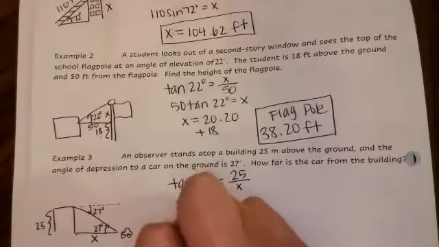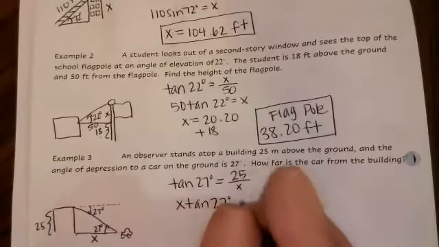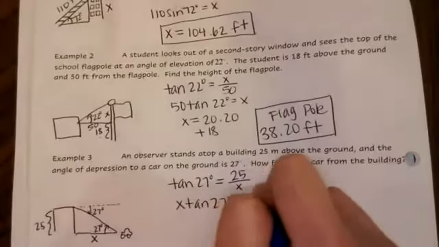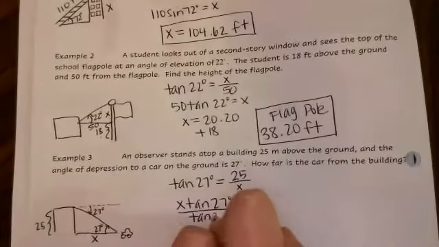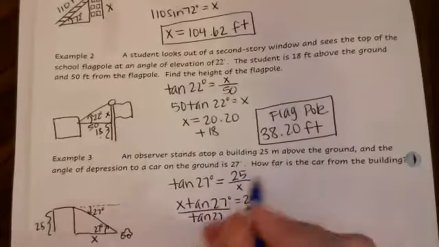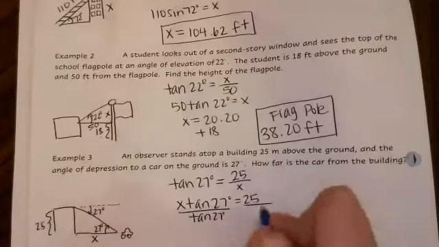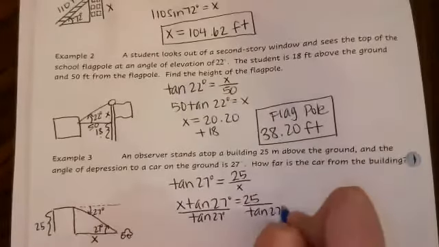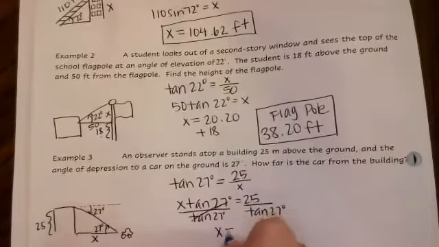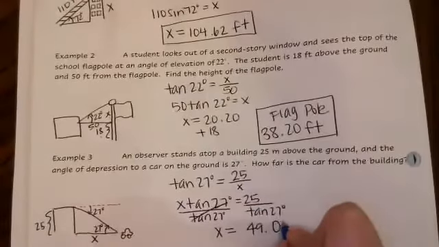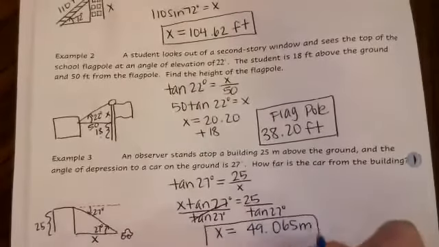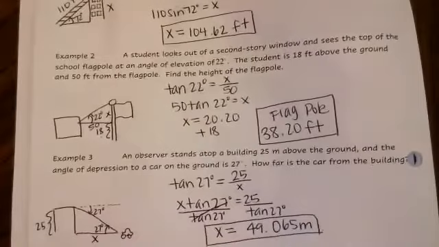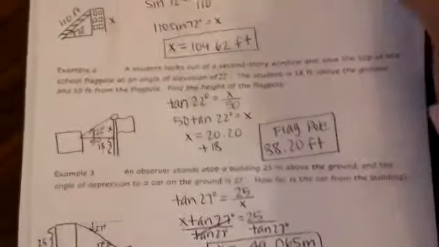We cross multiply. And then we divide by the tangent of 27. Remember, that's all one term. You cannot separate that. We put that in our calculator and we get 49.065 meters. So the car is 49.065 meters away. All right, we'll do one last one.